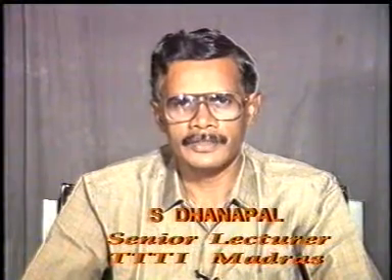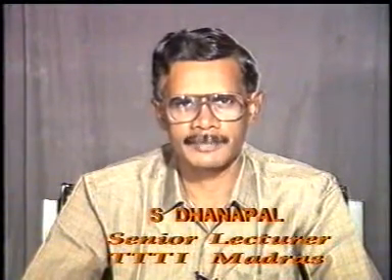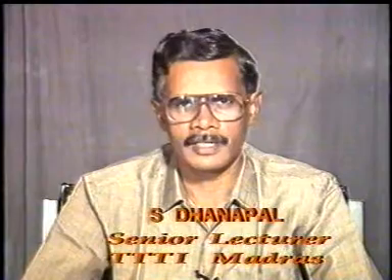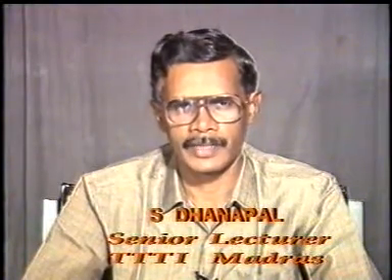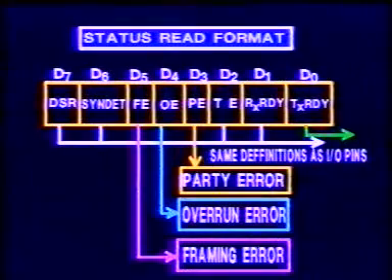When the mode word and command word are written, the device starts sending and receiving data. In order to know the status of the transmission and reception process, a register called the status register is to be read. Now let us understand the format and meaning of the status word stored by the status register. The D7 bit indicates the status of the modem. The D6 bit indicates the detection of synchronizing data. It is used in synchronous mode operation.